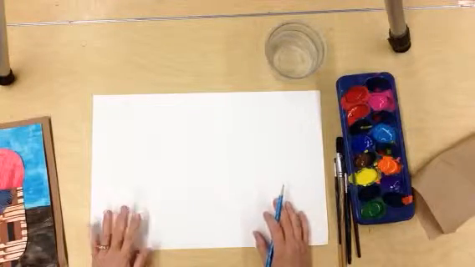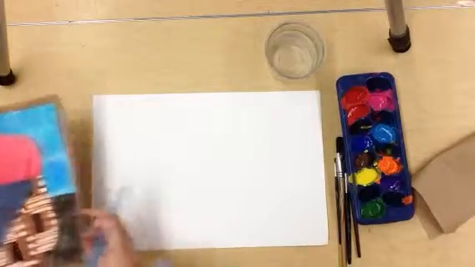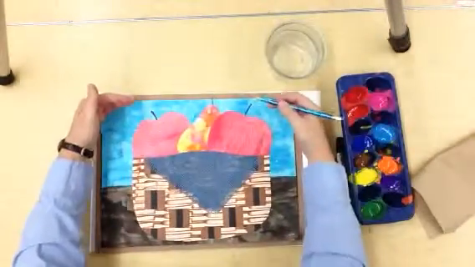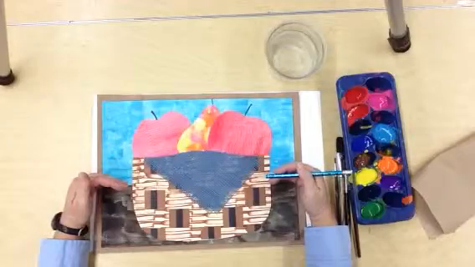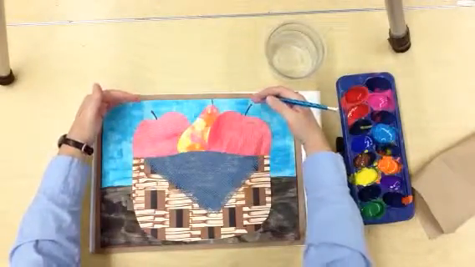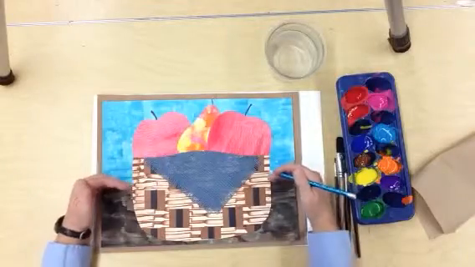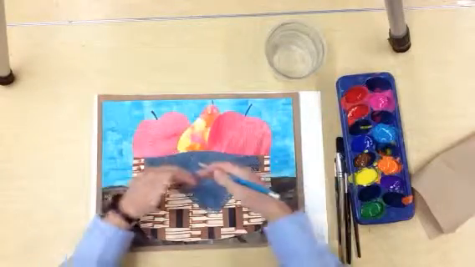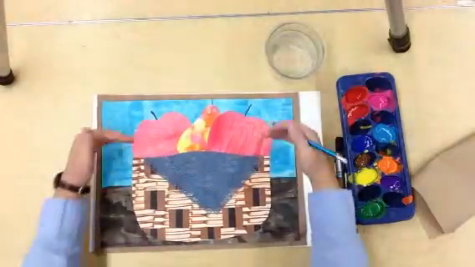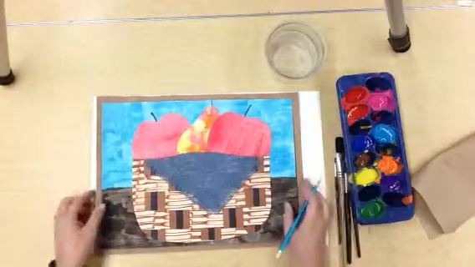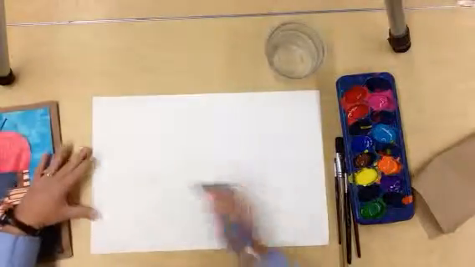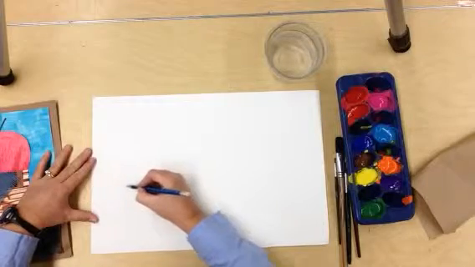And the first thing I need to do is find the horizon line. And remember, the horizon line is where the sky meets the ground. Or maybe it's where the wall meets the floor or the table. But we need a line. Now that line can either be right in the center, it could be a little bit below, it could be a little bit above, depending on what view you want to be looking at. I'm going to make mine just a little bit below.